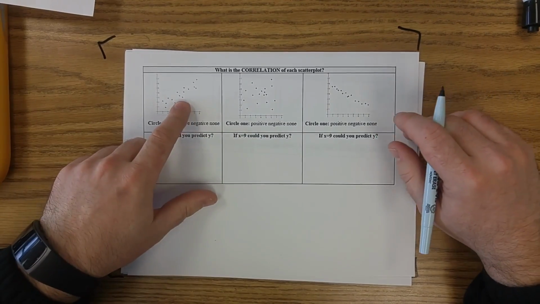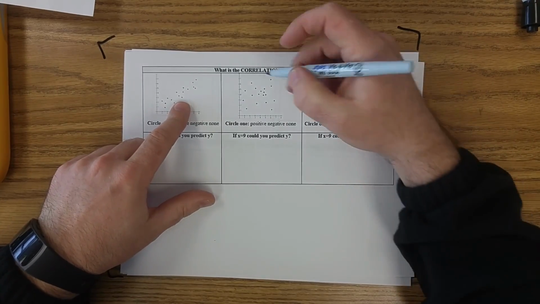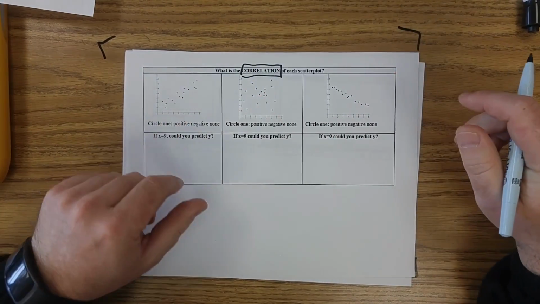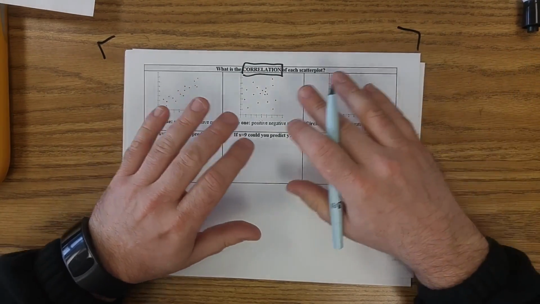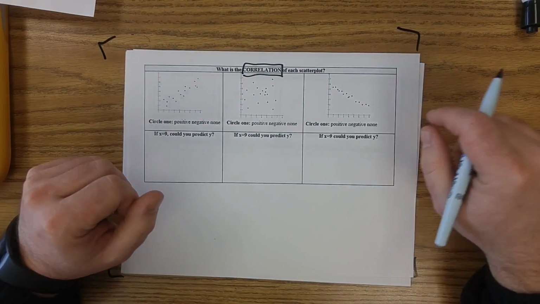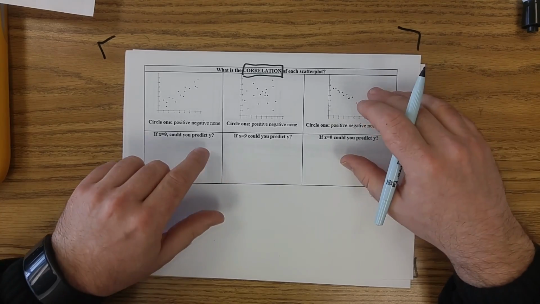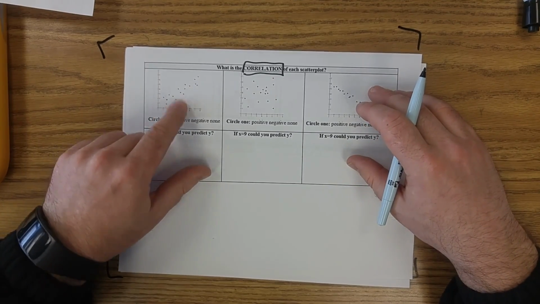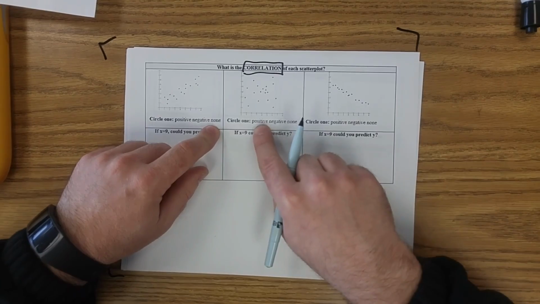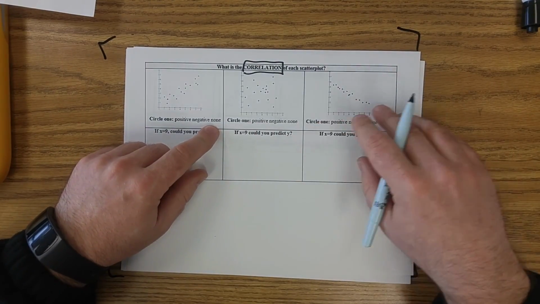All right. These three graphs have something that's called correlation. One of them is positive correlation, one of them is negative correlation, and one of them has no correlation, none. Take a second and predict. Do you think this one's positive, negative, or none? Do the same thing with this one and do the same thing with this one. Circle your answers.